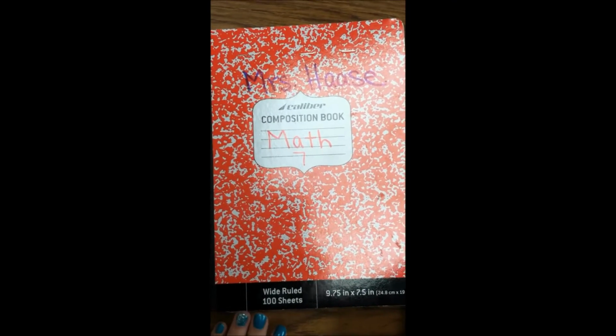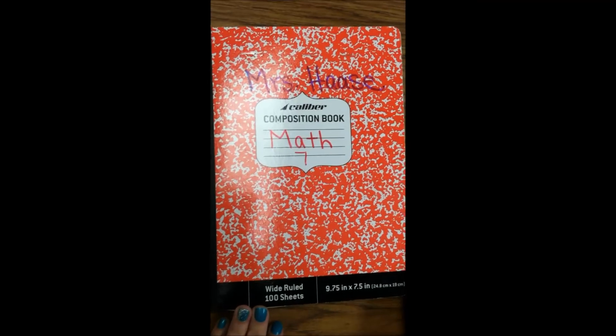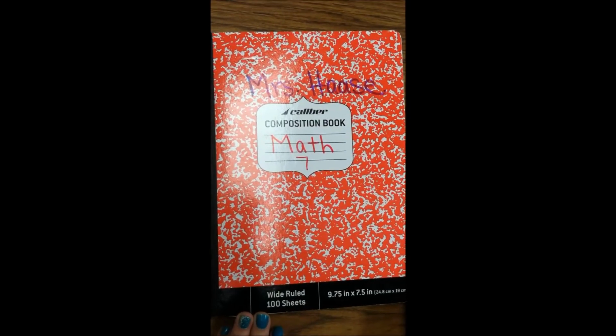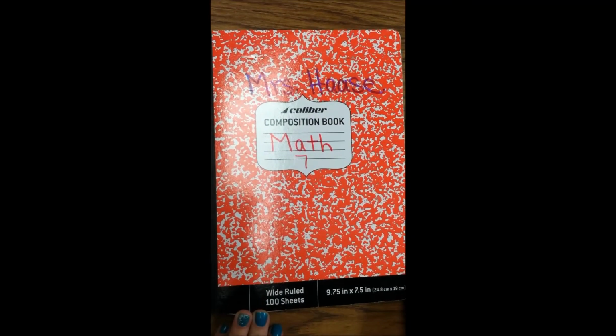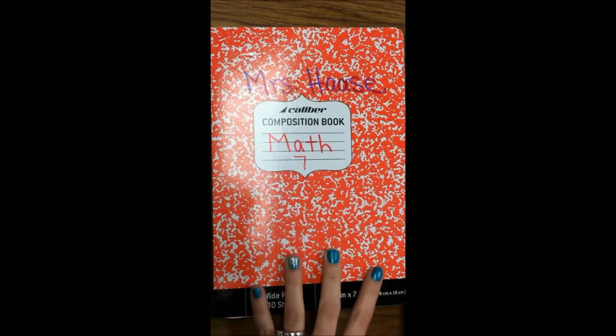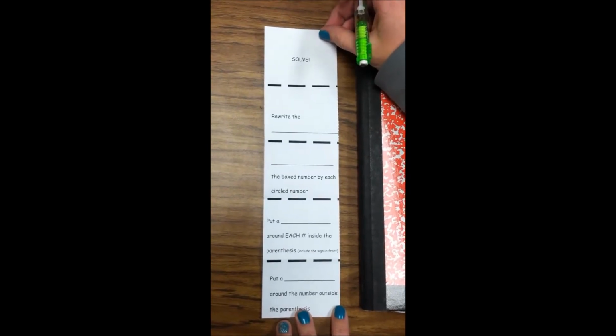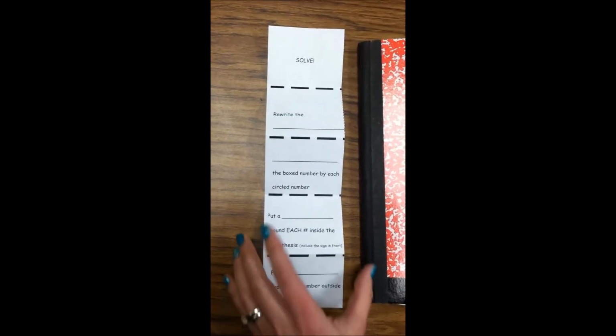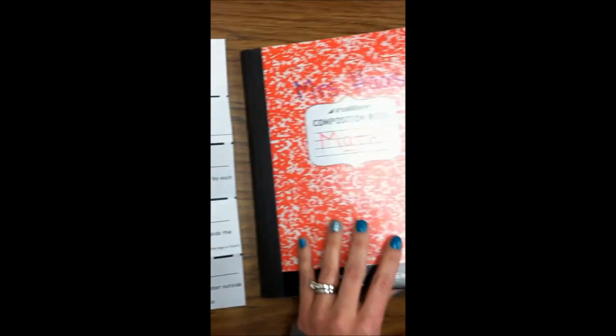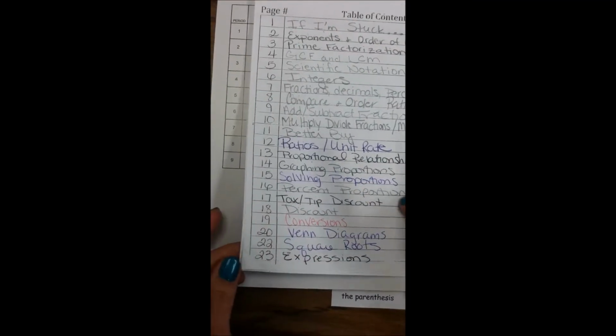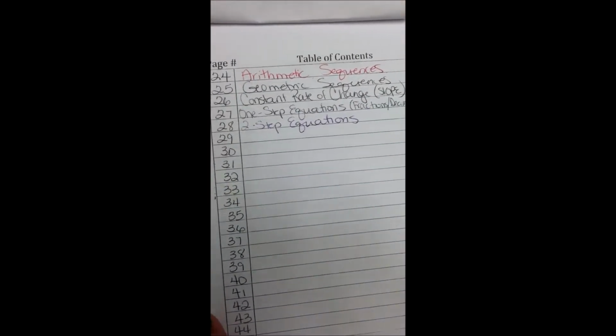Okay, today you're going to take notes in your composition notebook about the distributive property. So you'll need your composition notebook, and then you are going to get a strip of paper that looks like this. Okay, first thing you're going to do is open your composition notebook to the table of contents. We should be on page 29, and we're going to label it distributive property.